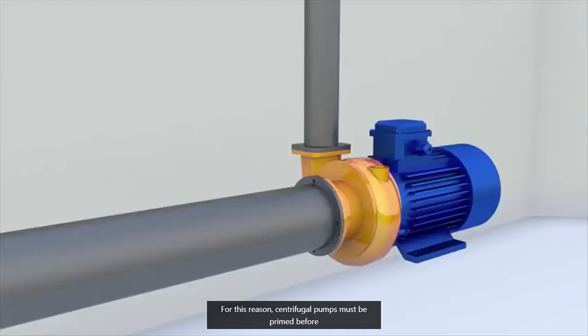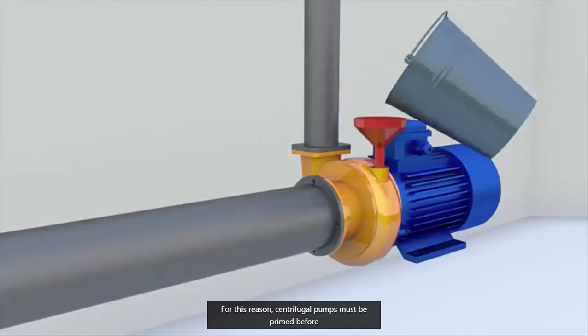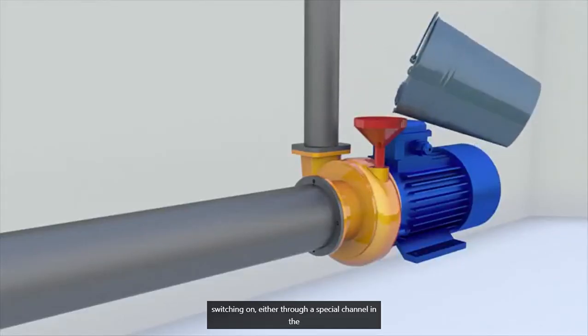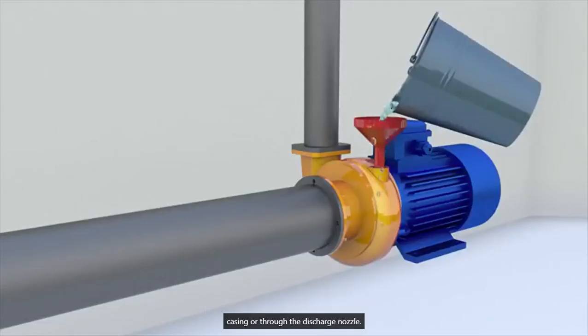For this reason, centrifugal pumps must be primed before switching on, either through a special channel in the casing or through the discharge nozzle.